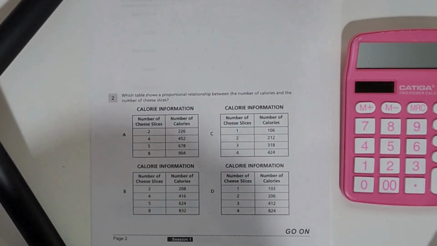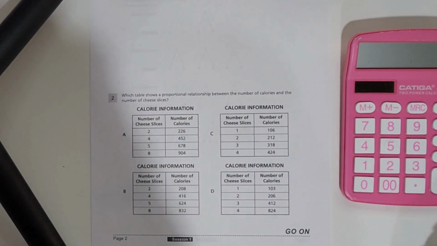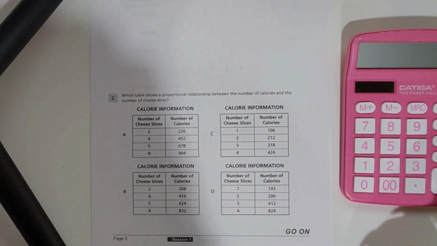Alright guys, welcome back to our state test review. Let's get into the first question. It says, which table shows a proportional relationship between the number of calories and the number of cheese slices?